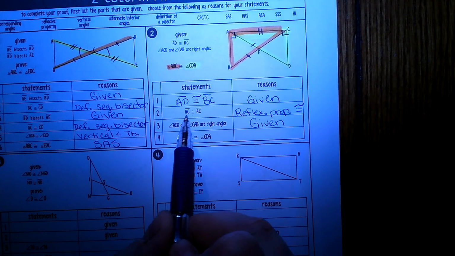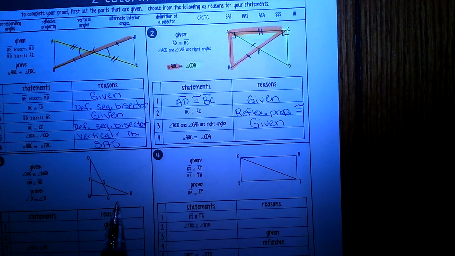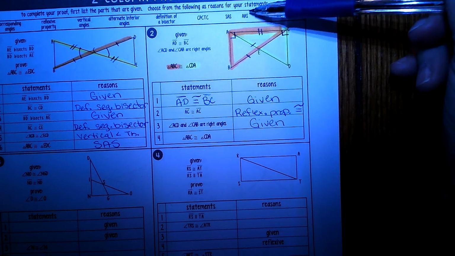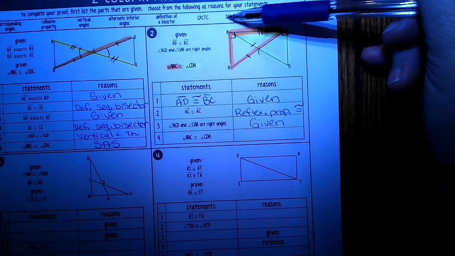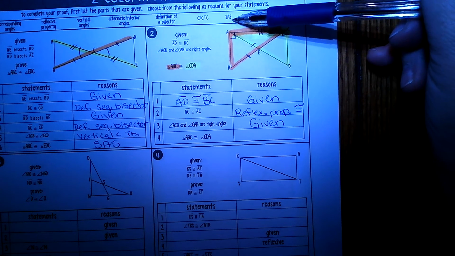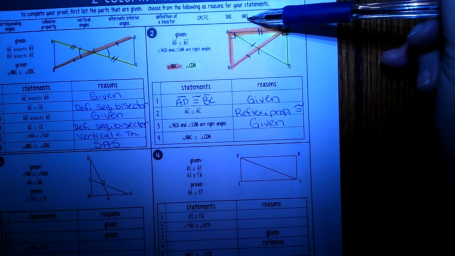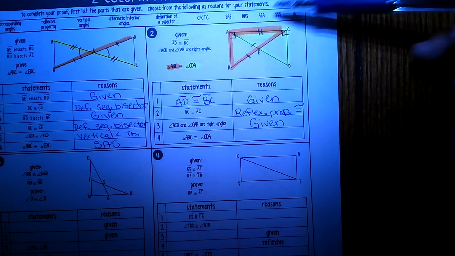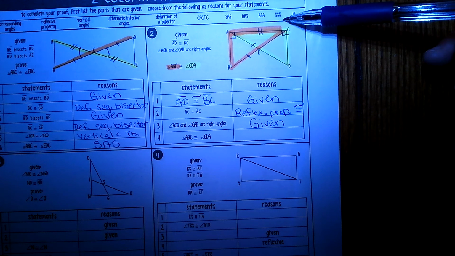Step 2 made 2 sides congruent to each other, and that's all I have. I just have 2 sides congruent to each other. So when I look at my options, I have the 2 sides from SAS. AAS is out. ASA is out. I don't have a third side, so SSS is out.